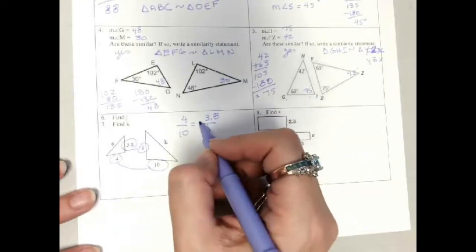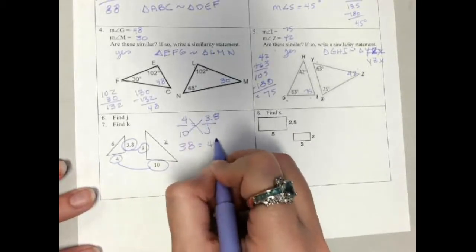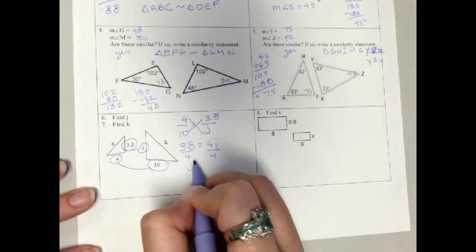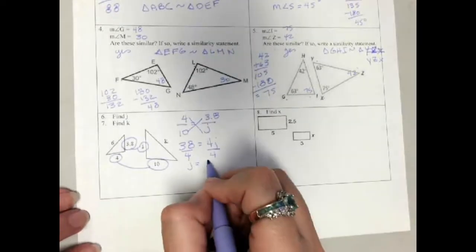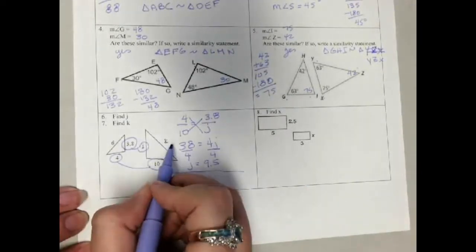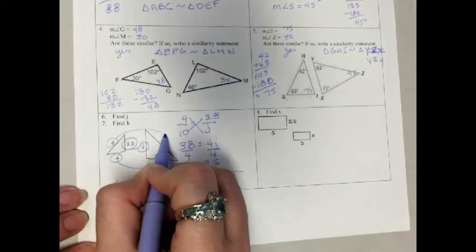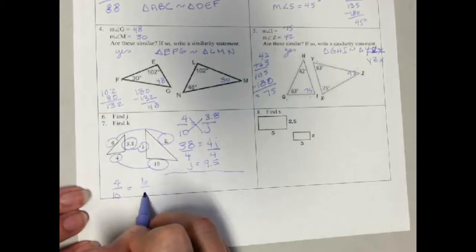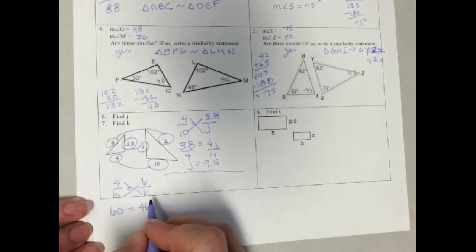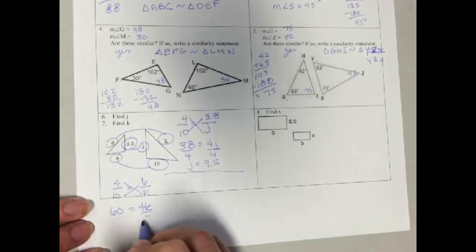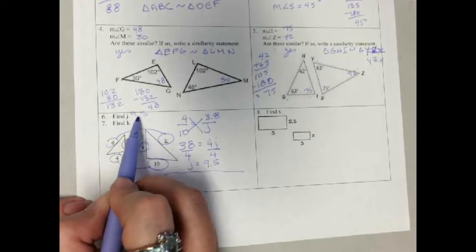Now I need to cross multiply. 3.8 times 10 is 38. And 4 times J is 4J. Divide by 4. And we get J is 9.5. Now I need to do the same thing for K. I'm still going to use 4 goes with 10. This time I'm going to go 6 goes with K. 6 times 10 is 60. 4 times K is 4K. Divide by 4. And we get K is 15. So we have 9.5 and 15.